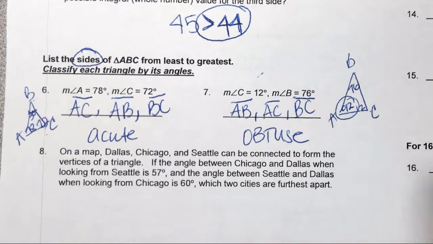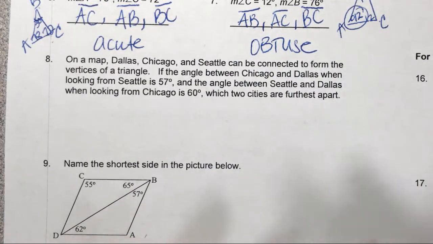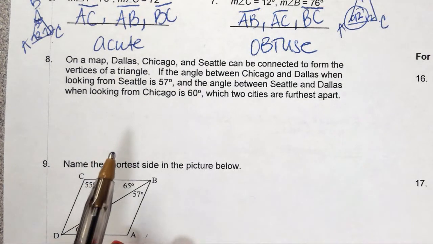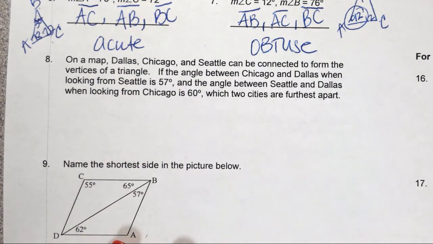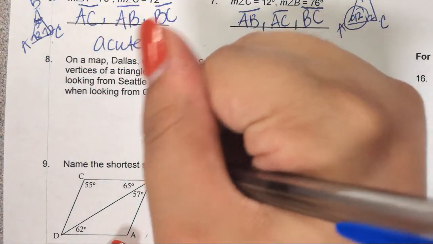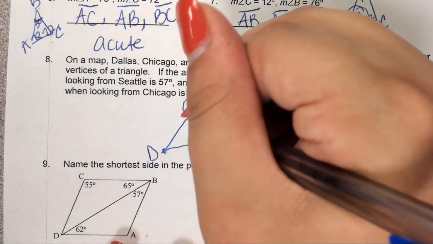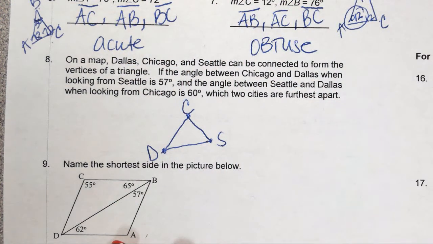So this question number 8 is worded a little weird. Some people were confused about the wording, so on your test the wording shouldn't be this confusing, but it says on a map Dallas, Chicago, and Seattle can be connected to form the vertices of a triangle. So if I have Dallas, Chicago, and Seattle, I know geographically that doesn't make sense, but we'll just not worry about that.